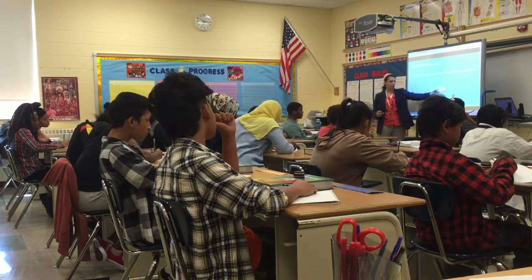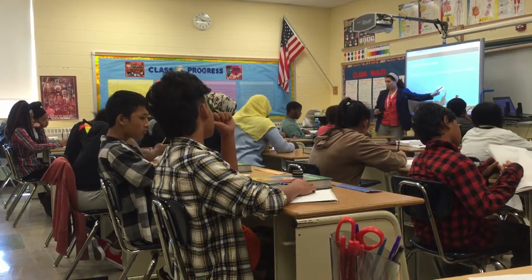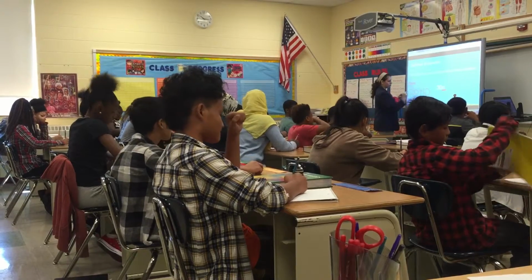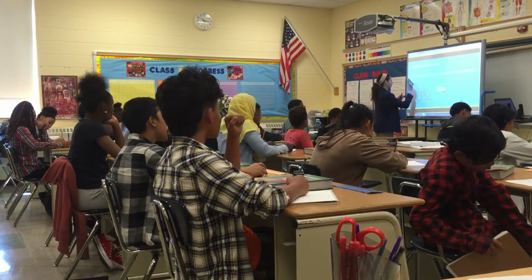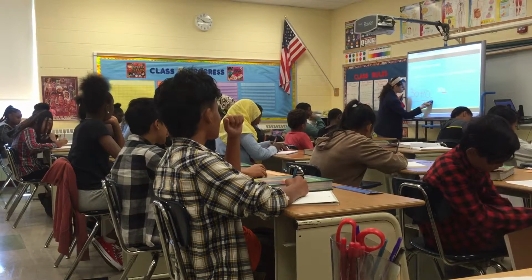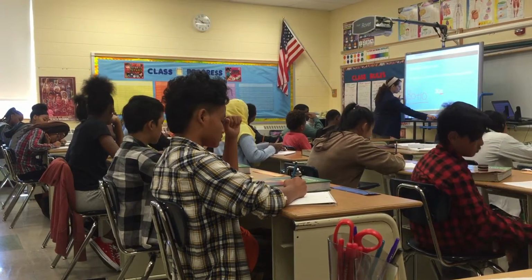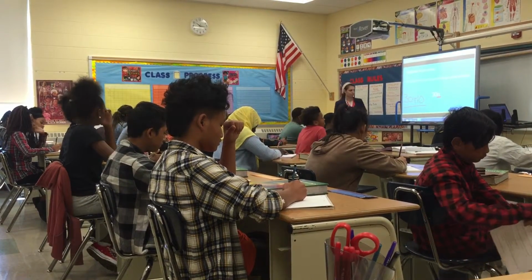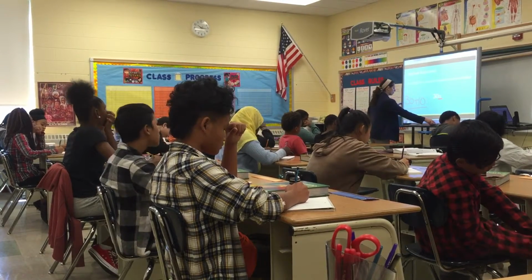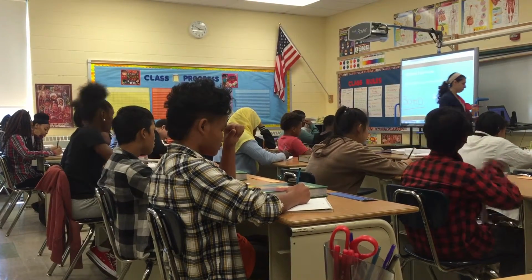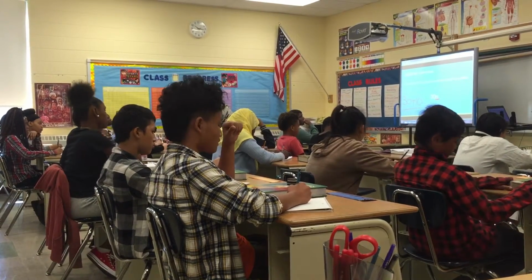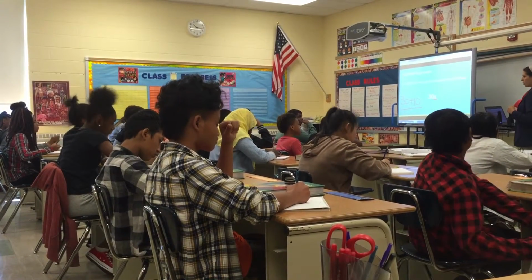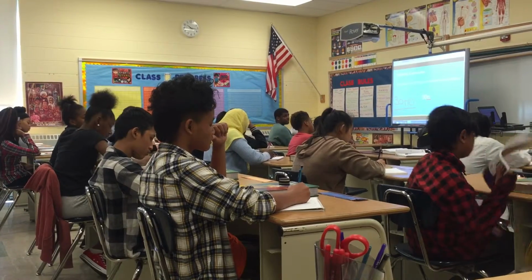This is an algebraic expression because we have a letter or a variable that represents a number. So an algebraic expression, again, has one or more variables, has a letter that represents a number.